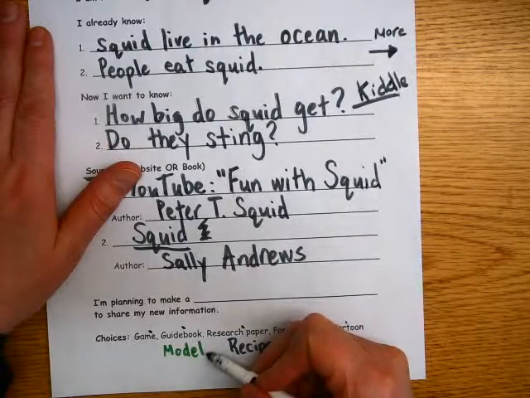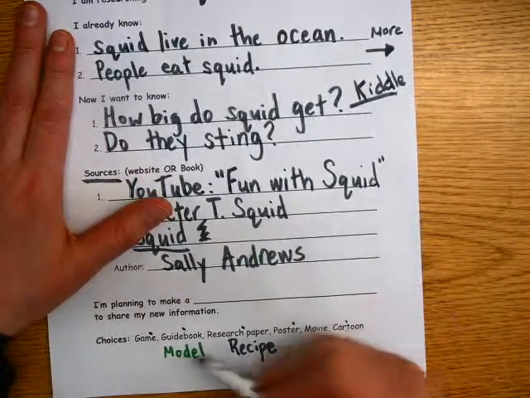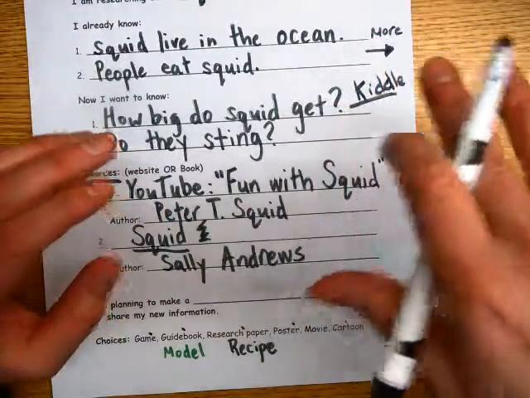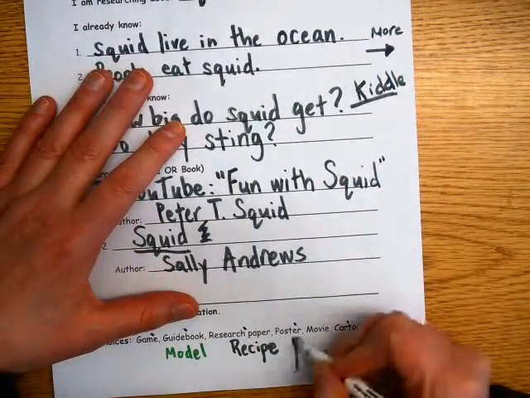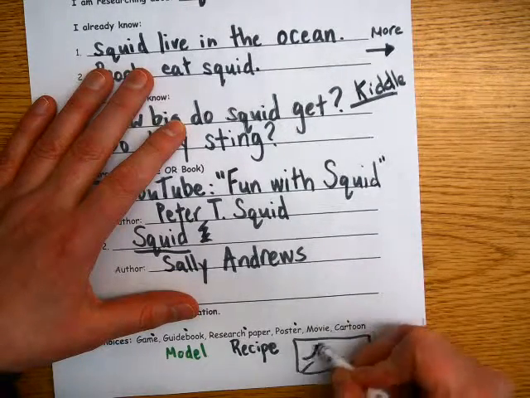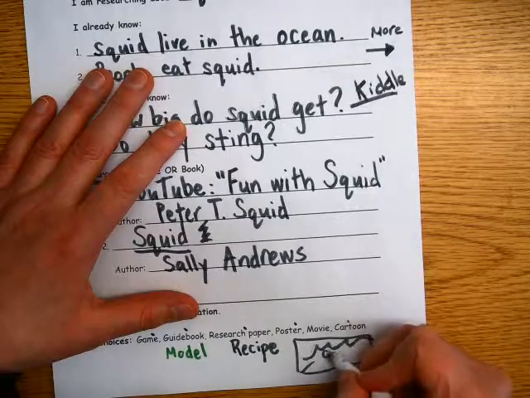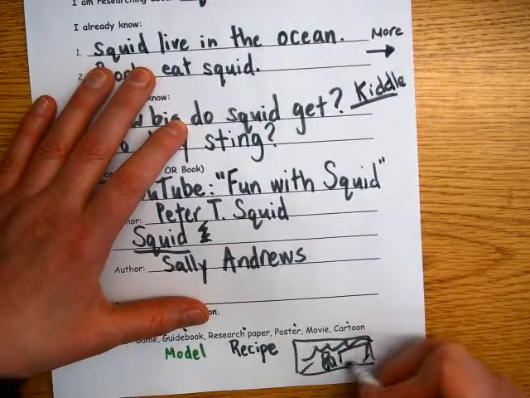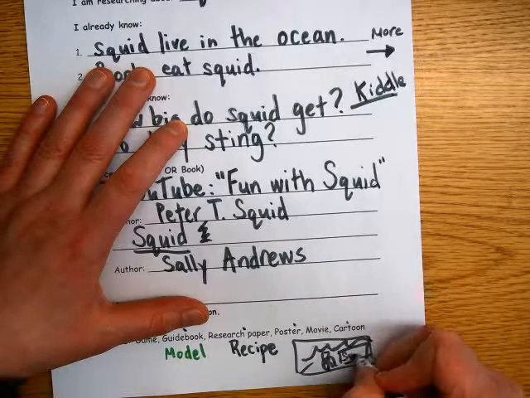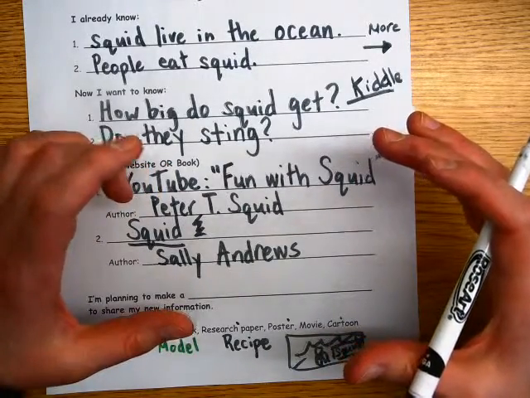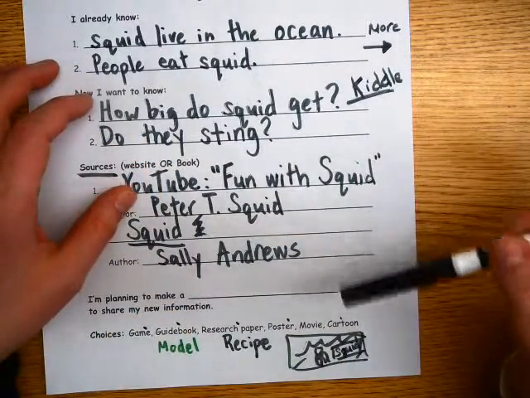A model. Can you imagine if you take a shoebox or something? You could make a little ocean and put the squid in it, and then you could create some labels. So here's your box. Let's just say this is your ocean, and then you draw the squid in there. And then you can label stuff. So I'll just write squid, but you could actually put little informational cards, like use index cards or something. Does that make sense?